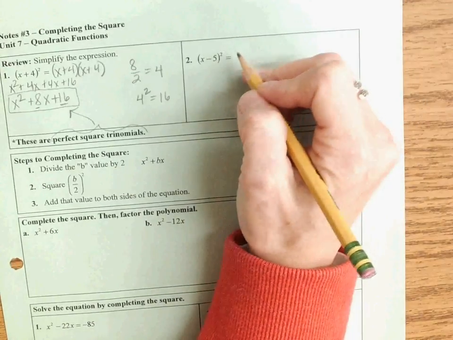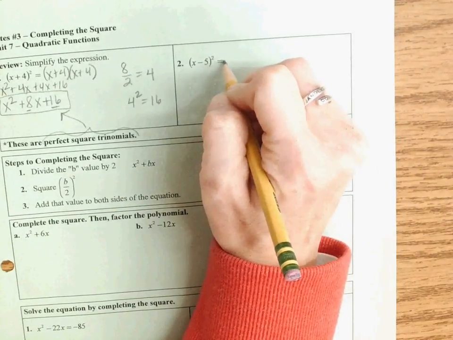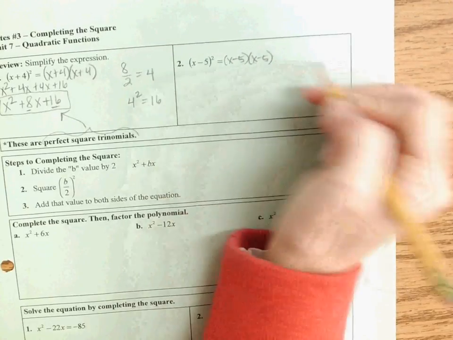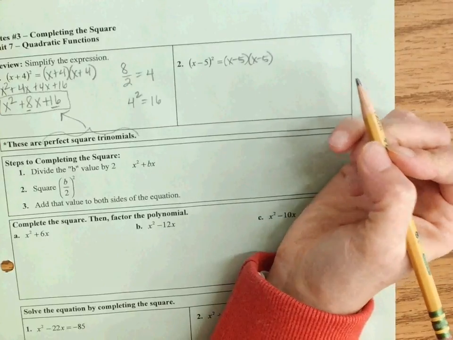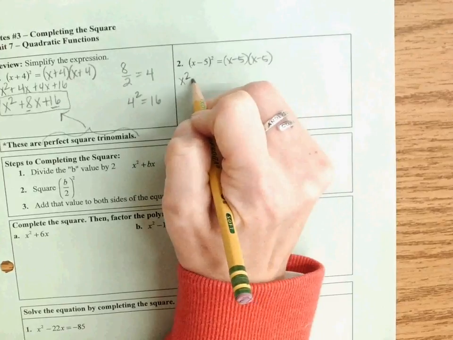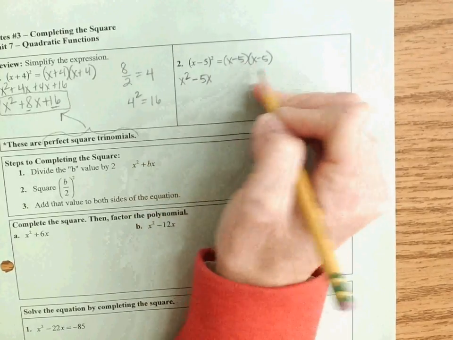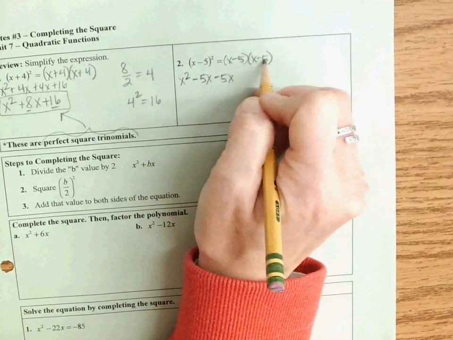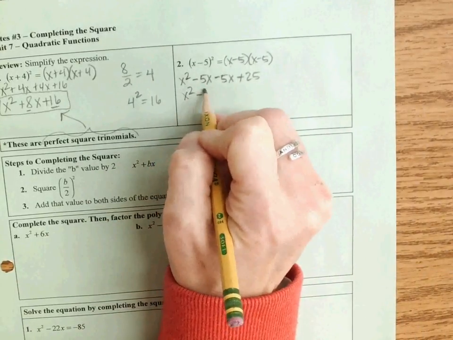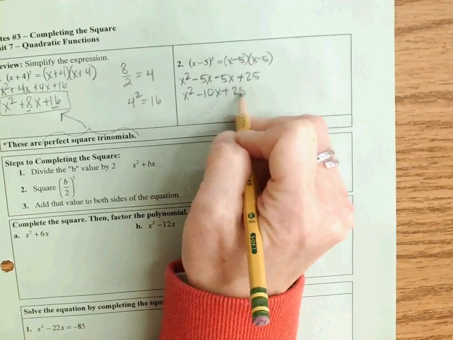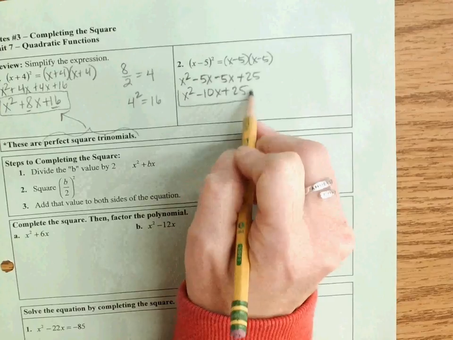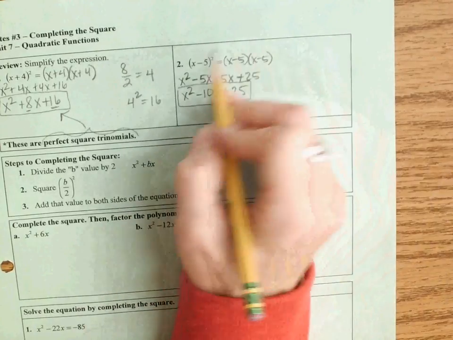So remember that x minus 5 quantity squared is the same thing as x minus 5 times x minus 5. When I use distributive property, it's x times x for x squared. X times negative 5 is negative 5x. Negative 5 times x is negative 5x. Negative 5 times negative 5 is positive 25. When I combine like terms, we get x squared minus 10x plus 25. Again, this is called a perfect square trinomial.